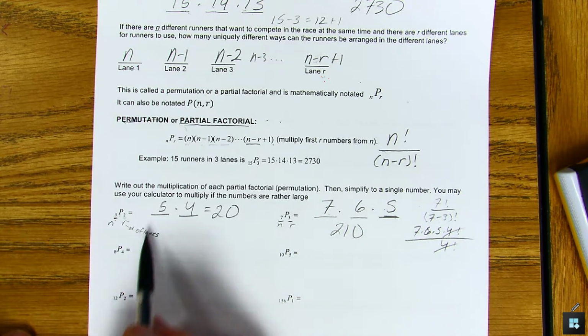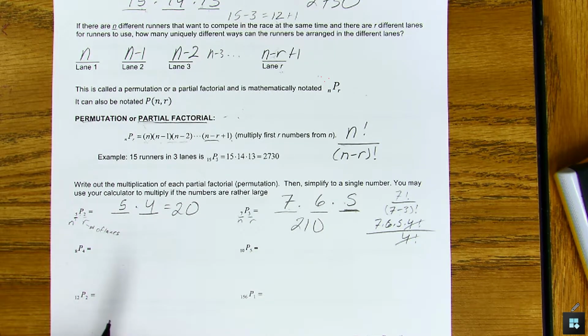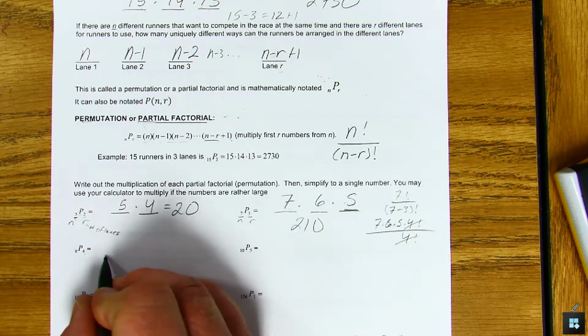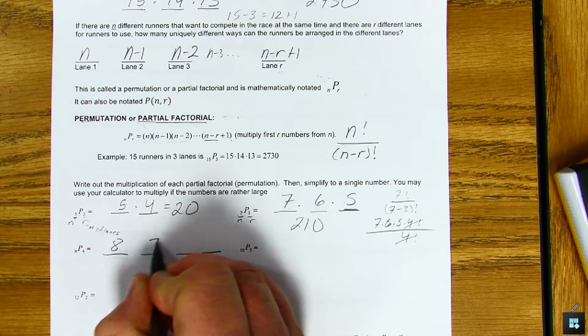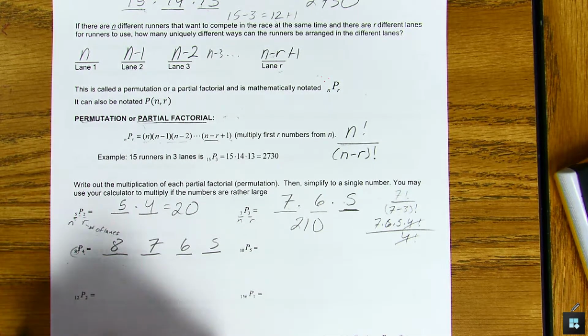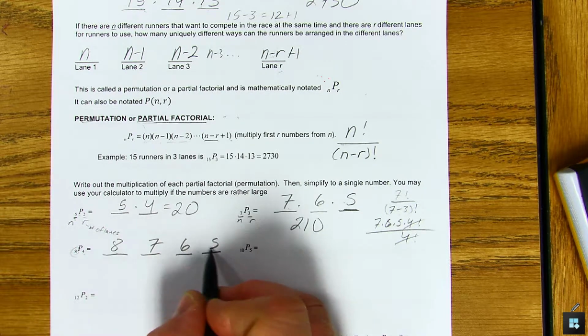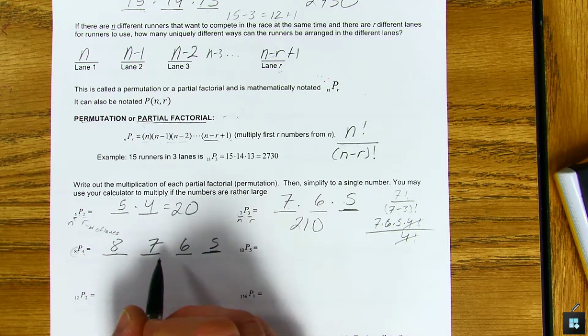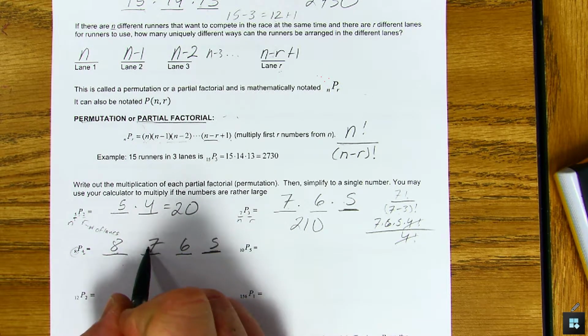Let's take a look at 8 permutation 4. If I do 8 permutation 4, we get 4 lanes: 1, 2, 3, 4. Start with 8 because that's the N, and you work your way down: 8, 7, 6, 5. 8 minus 4 is 4, plus 1 is 5, so you work your way down until you get to the number 5. Or again, there's 4 slots.